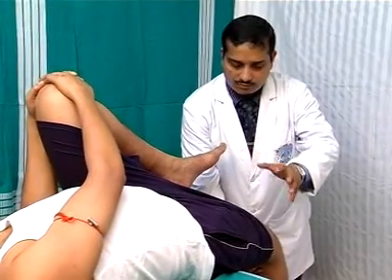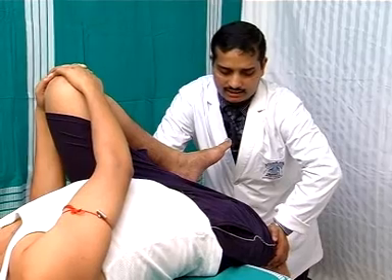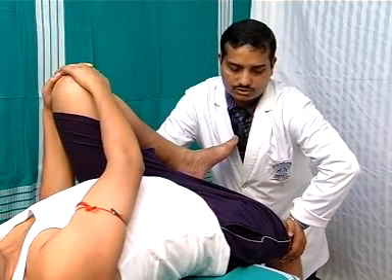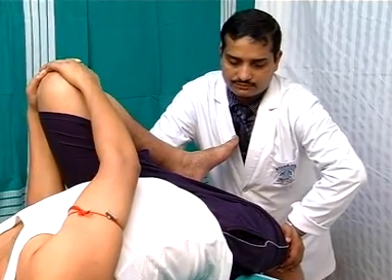I am restricting that movement. Once he relaxes, I bring it into extension and adduction. Take it up. 1, 2, 3, 4, 5, 6. Relax. Take to the new position. Do it. 1, 2, 3, 4, 5, 6. Relax.